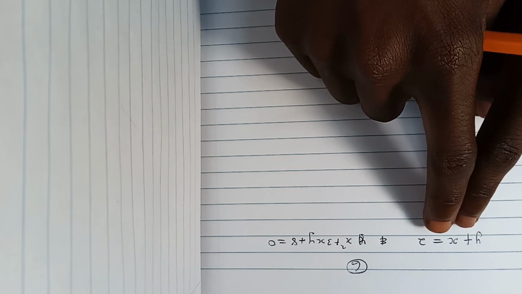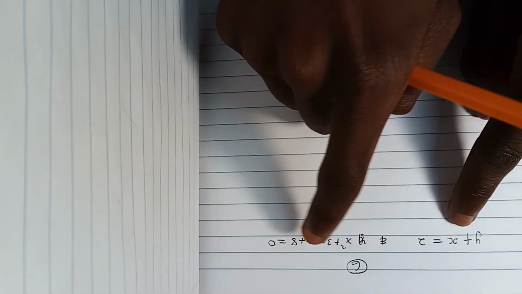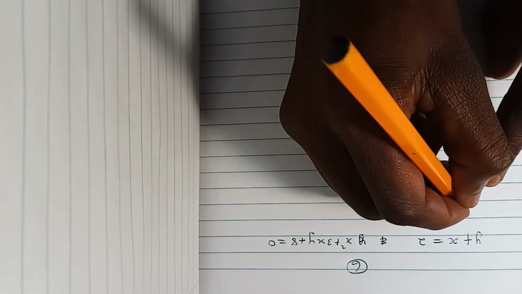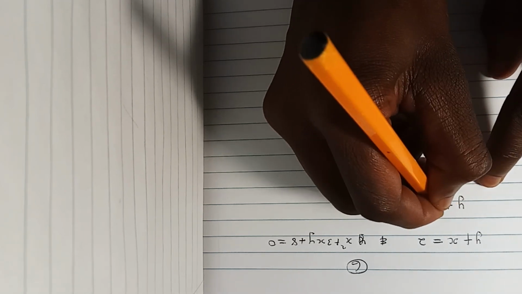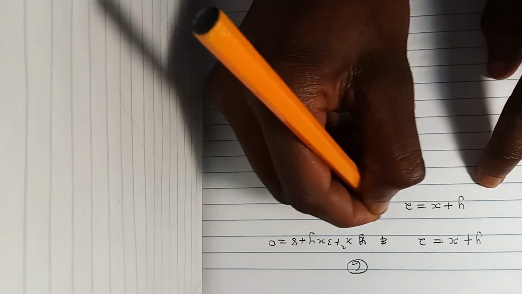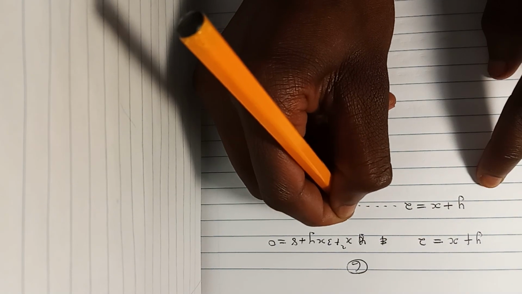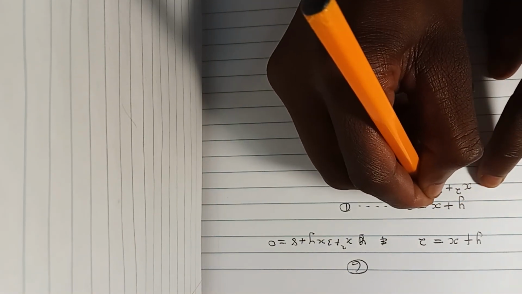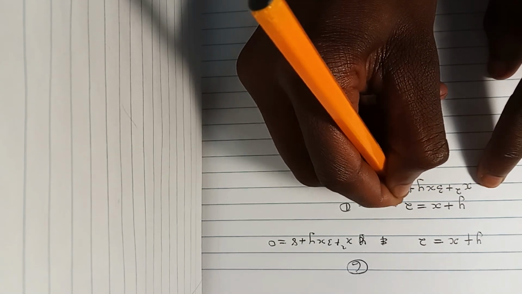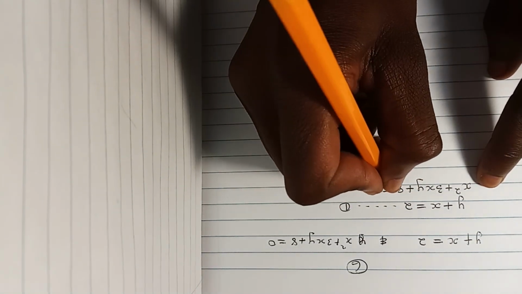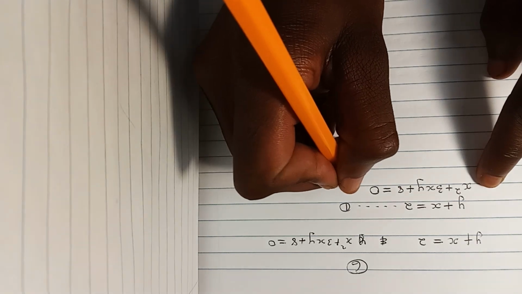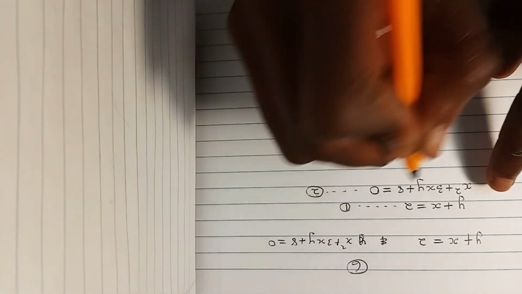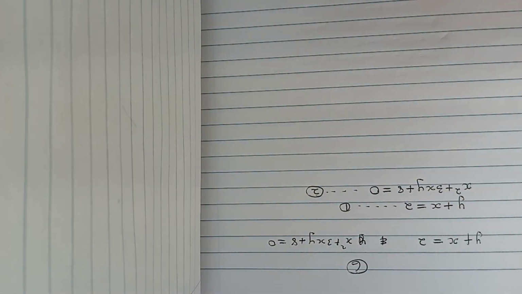Remember, you get the question like this, but you need to put them in a nice manner. This will be equation 1, and then x squared plus 3xy plus 8 will equal 0 will be our equation 2. So now we pick between the two.